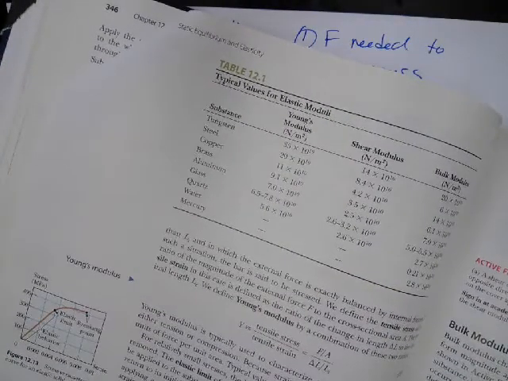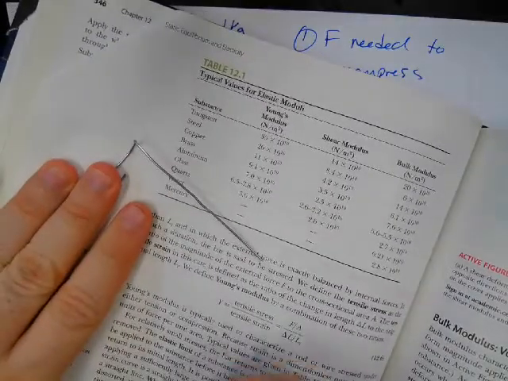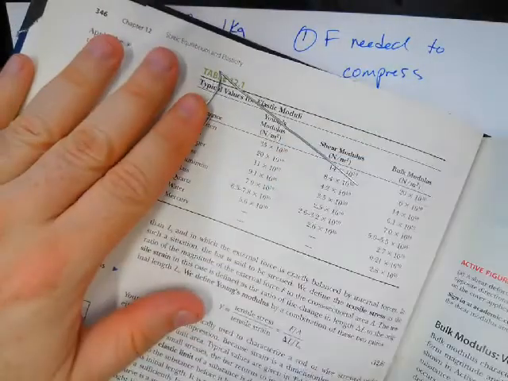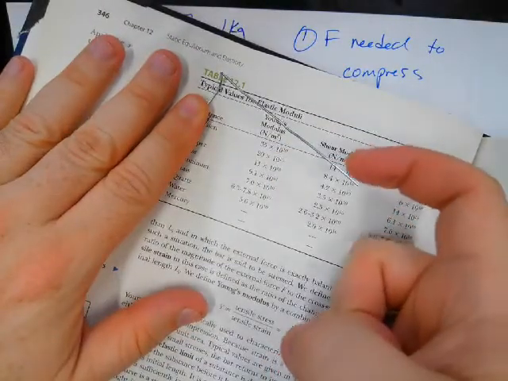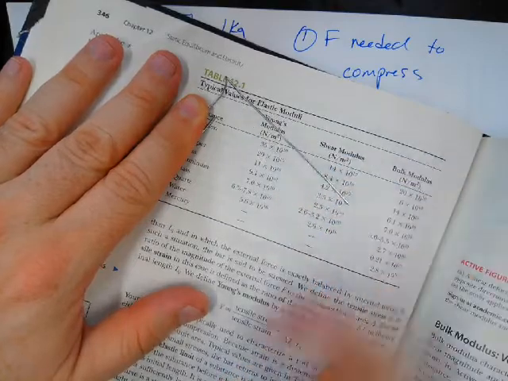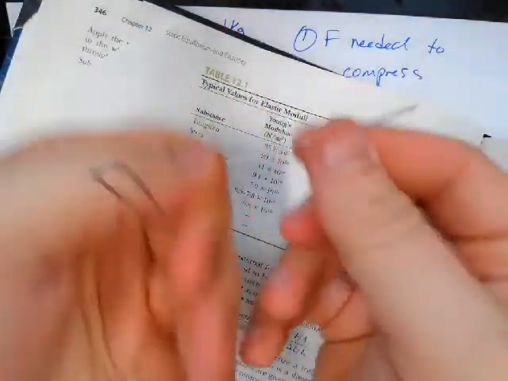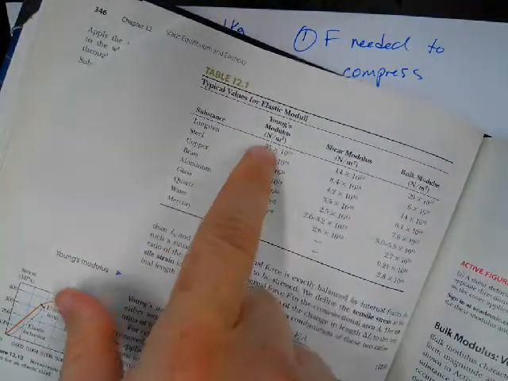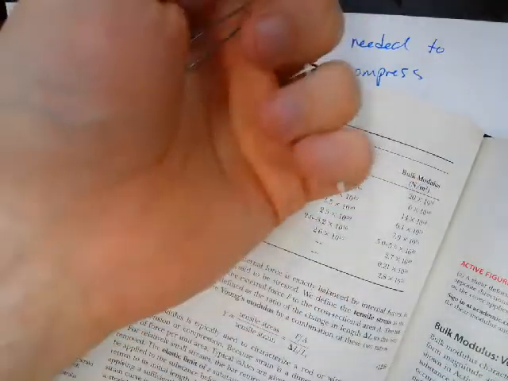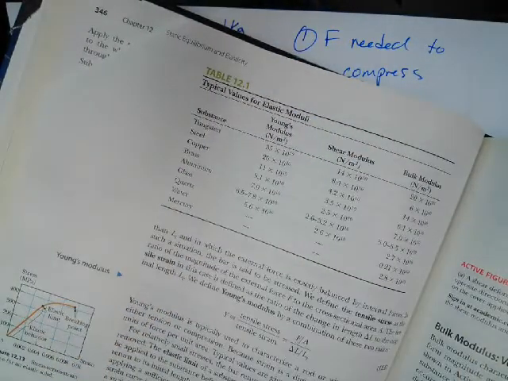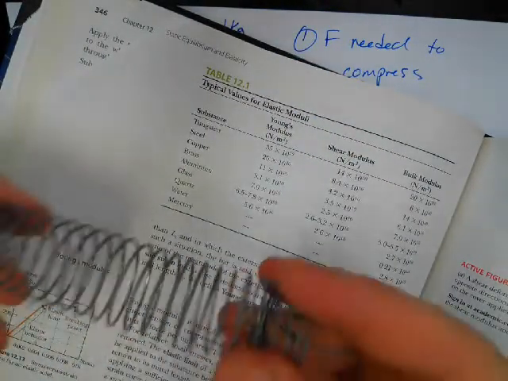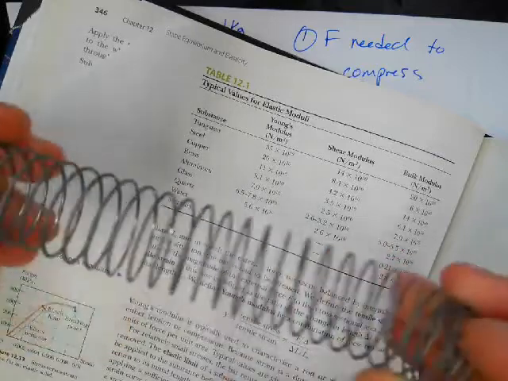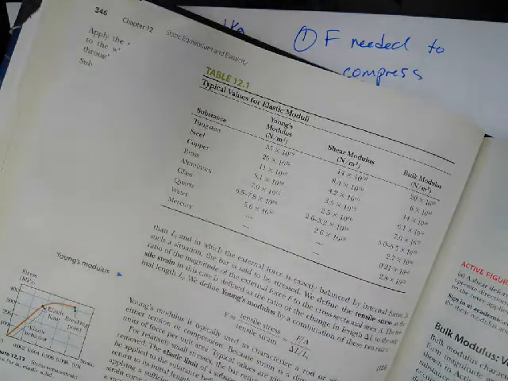For shear, I have the spring like this, and I'm trying to bend it sideways like that, and it deflects. You could also stretch it, and that would be Young's modulus, and you can try to squeeze it together, and that would be bulk modulus. So springs like this, you kind of have to deduce from what's going on in the problem.